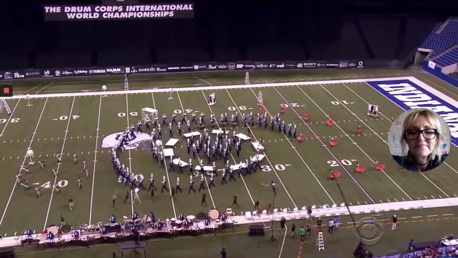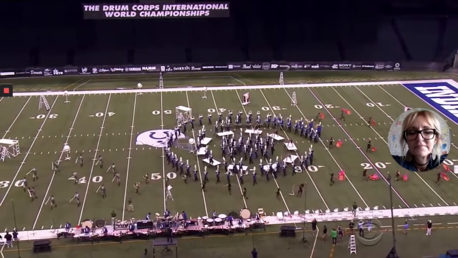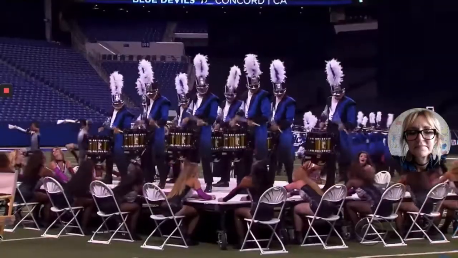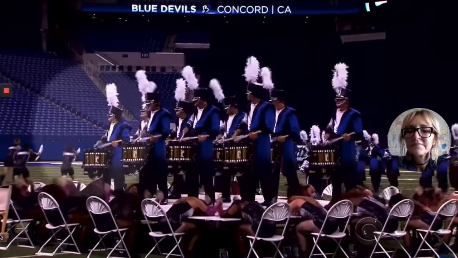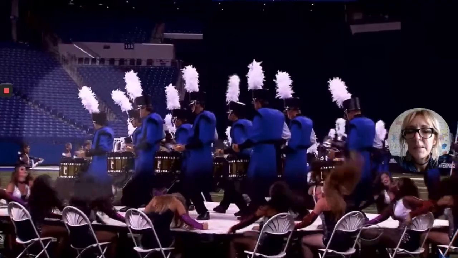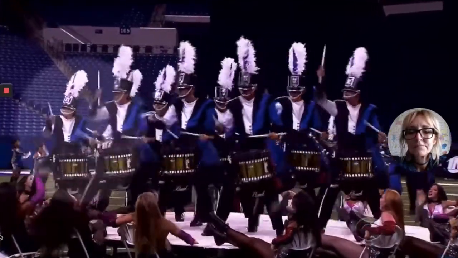The musicians and dancers in this ensemble fit together like pieces of a puzzle. Keep an eye on this drummer. Brandon Oglander is just 16. He's the youngest snare drummer in the Blue Devils Drum and Bugle Corps.